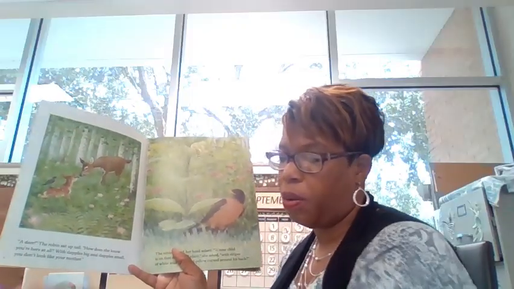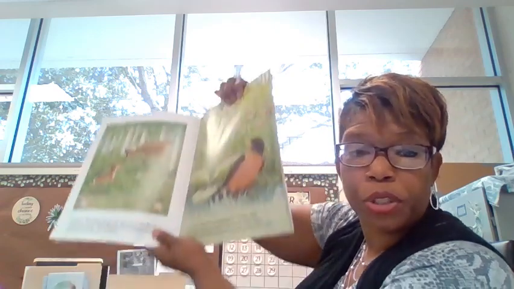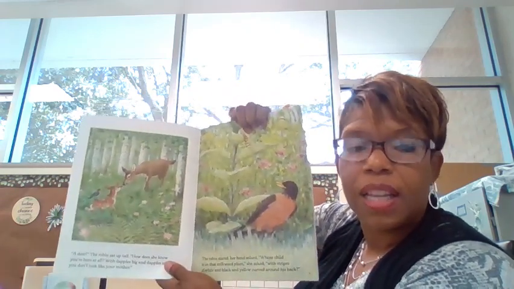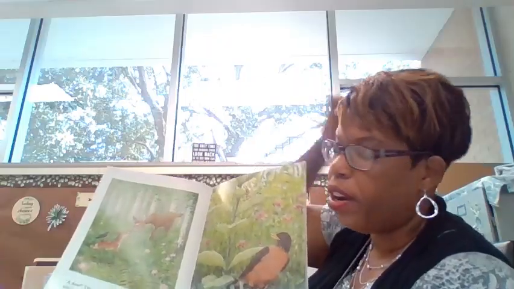Okay. So, Victoria, you told me that the illustrator makes those pictures to do what? Very good. The illustrator has drawn these pictures to help further explain the words on the page, the words that the author wrote to help us to understand the story. Okay, very, very good.